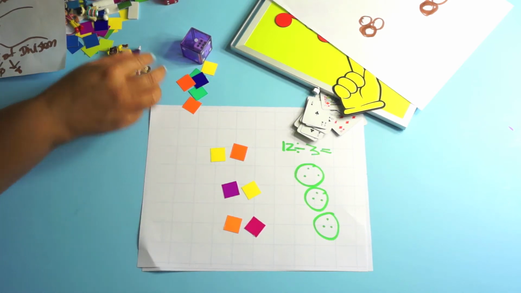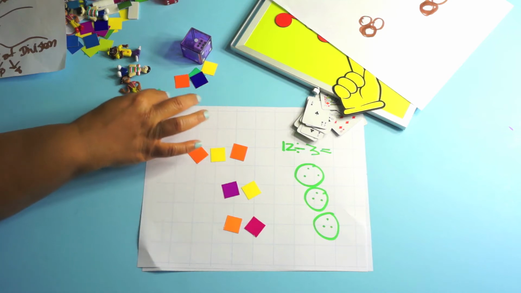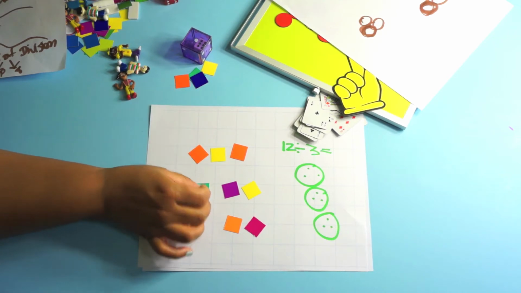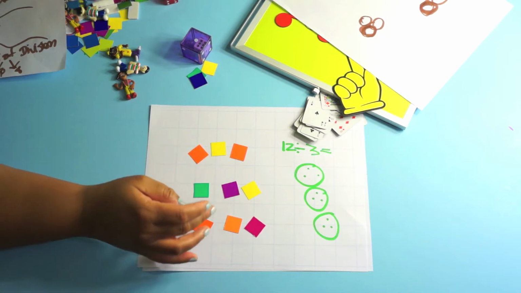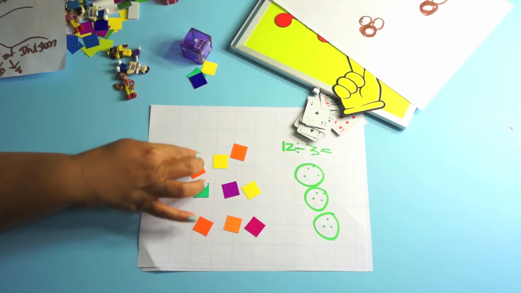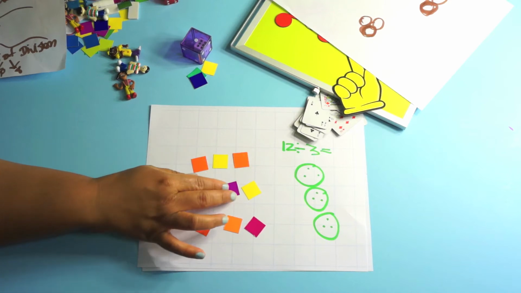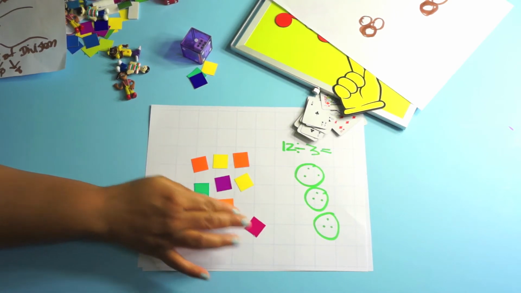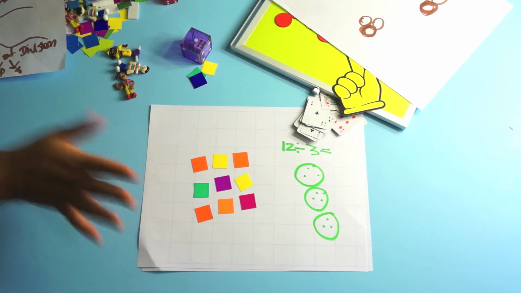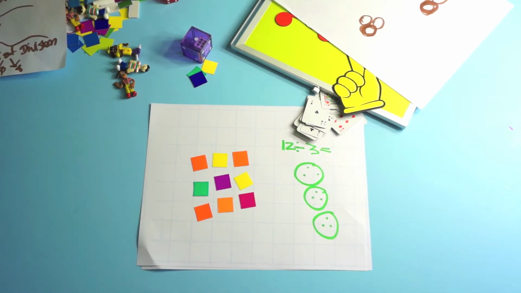The next one is you say, Farmer John planted 3 rows of vegetables, and he planted 3 plants in each row. How many vegetables did he plant? That becomes an array problem. So the Common Core distinguishes between an equal group problem and an array problem. You want your kids to know how to solve both, and you want your kids to recognize, oh, that's an equal group problem, oh, that's an array problem.